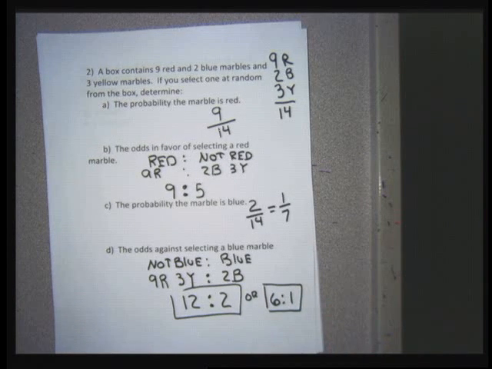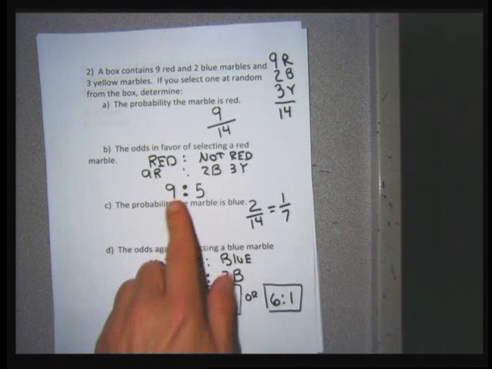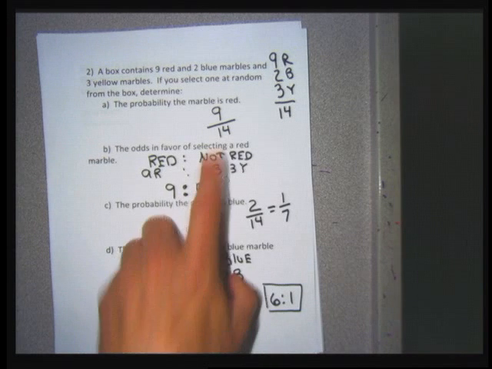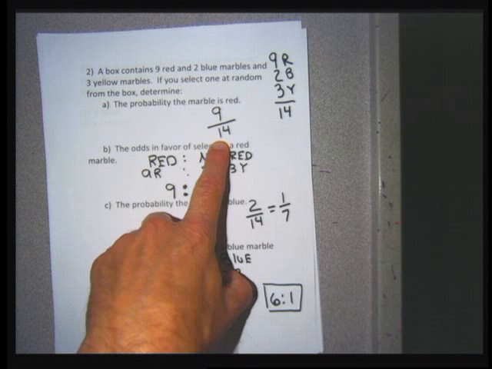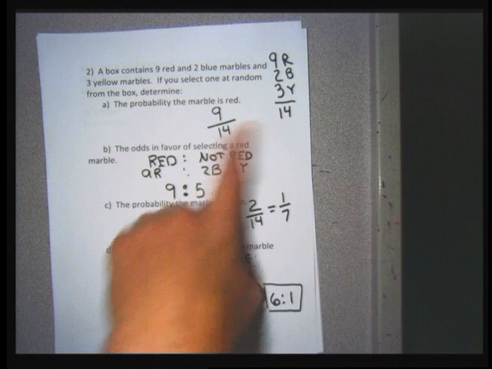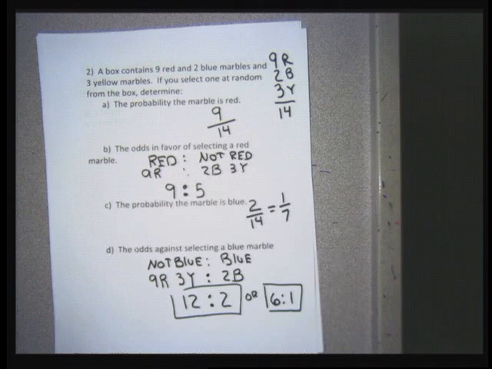So again, in a non-reduced odds question, the numbers will add up to the total number in the denominator of the probabilities, or the total number of elements in the sample space.